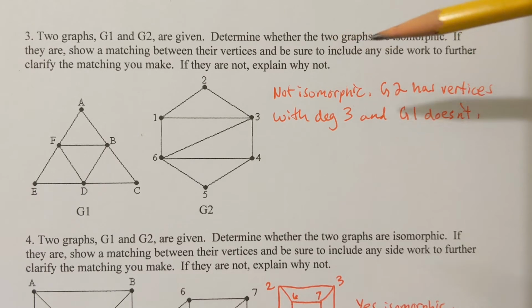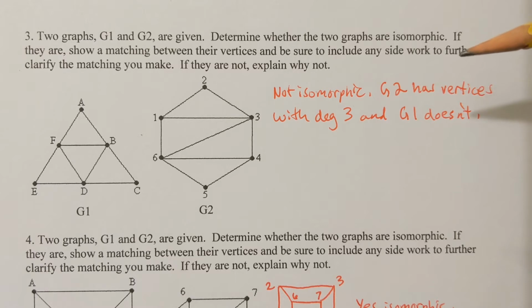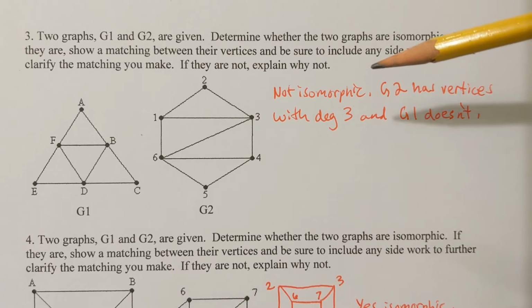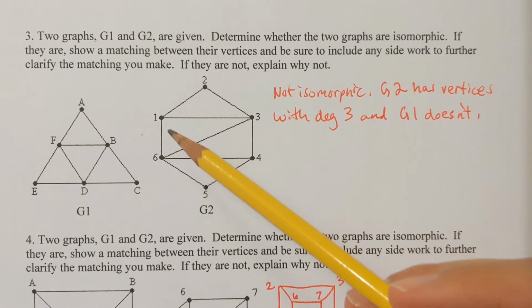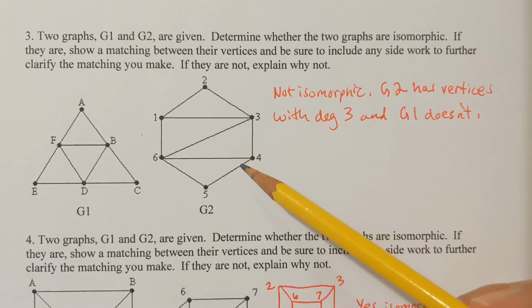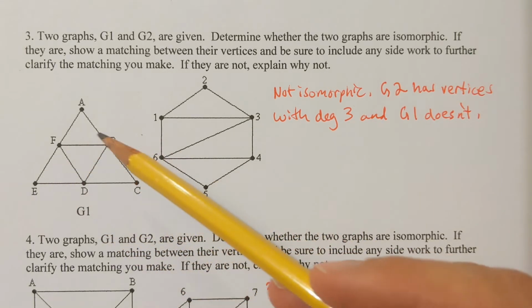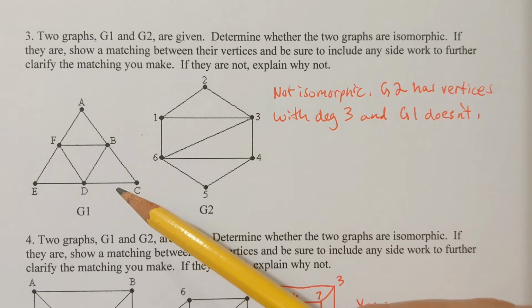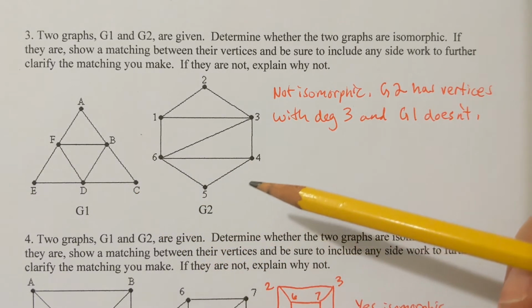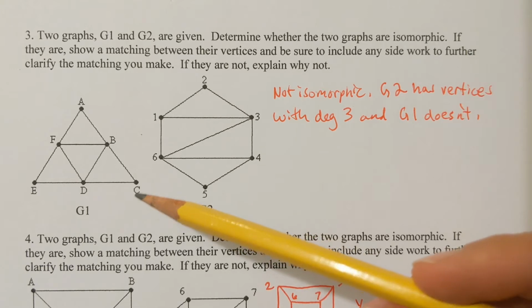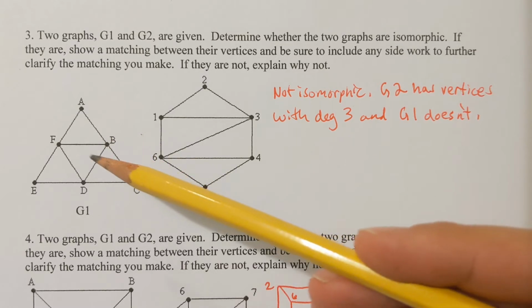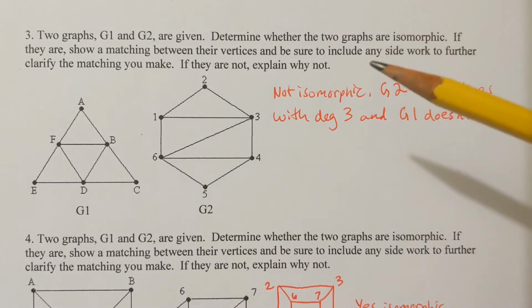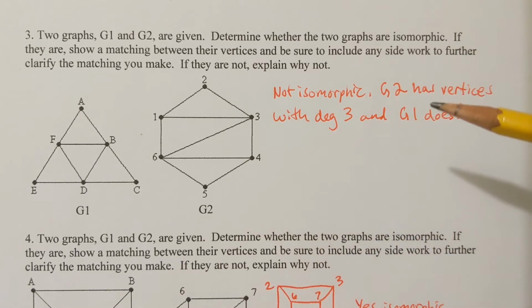Well, these two graphs are not going to be isomorphic. The reason is because G2 has vertices with degree 3. Vertex 1 has 3 edges joining it. Vertex 4 has 3 edges joining it. So those would be degree 3 vertices. And G1, if you notice, has no degree 3 vertices. So no matter what we do, there's not going to be an isomorphism. Here's a degree 2, degree 2, degree 2, degree 4, degree 4, and degree 4. So yes, G1 and G2 are not going to be isomorphic.